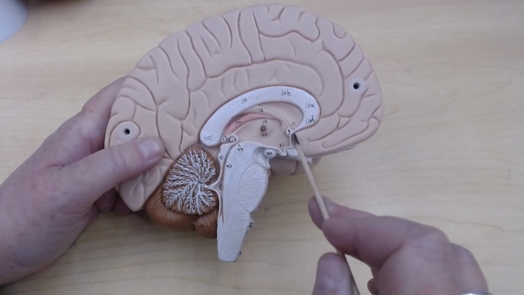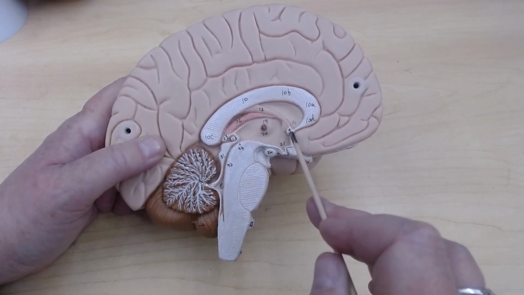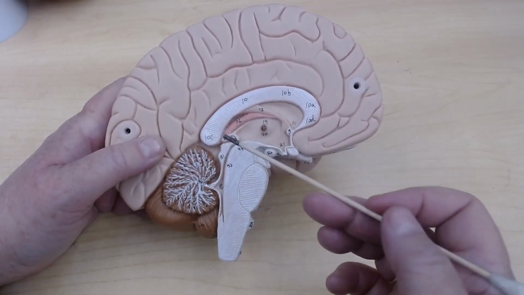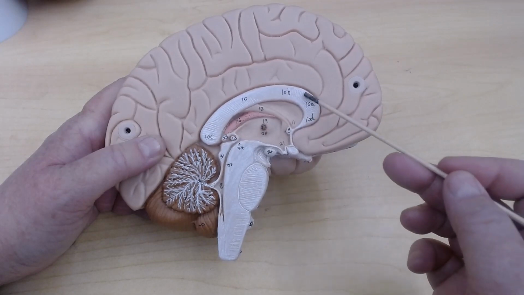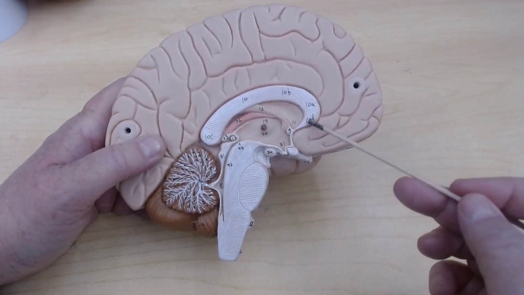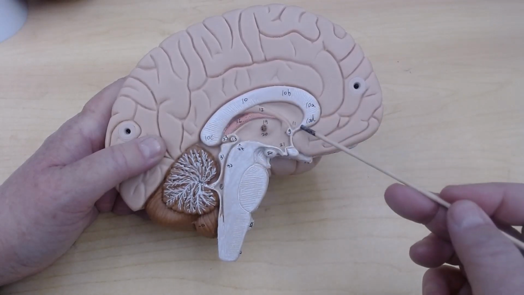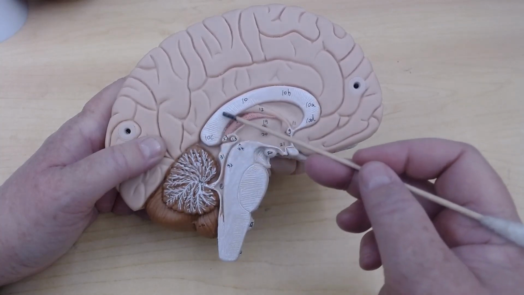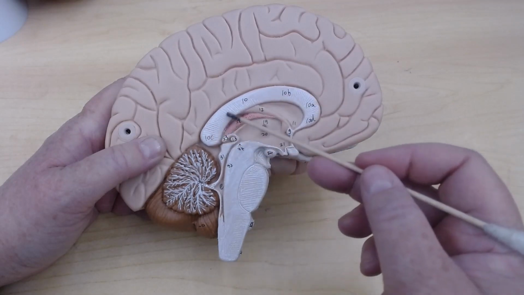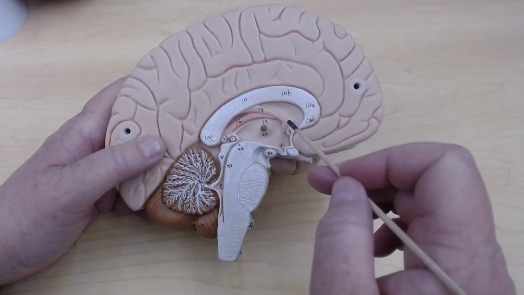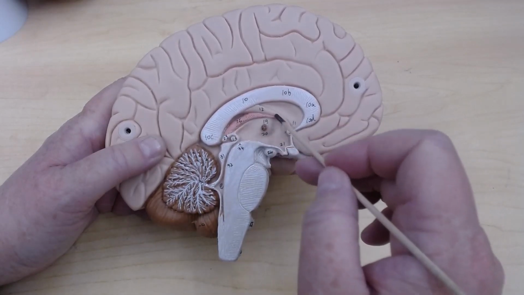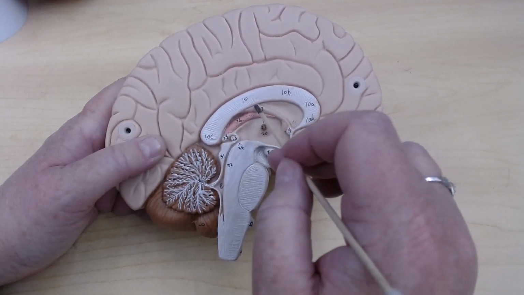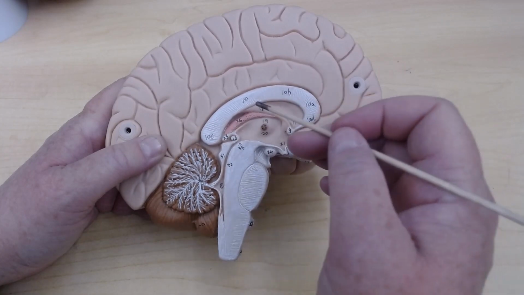Here at G, that's the anterior commissure. And that's another connection between the right and left hemispheres. The main connection between the right and left hemispheres, though, is going to occur here. And this is the corpus callosum. So this whole structure here is the corpus callosum. Now, at the base of the lateral ventricles with the septum pellucidum separating them, I've got at number 12 the fornix.